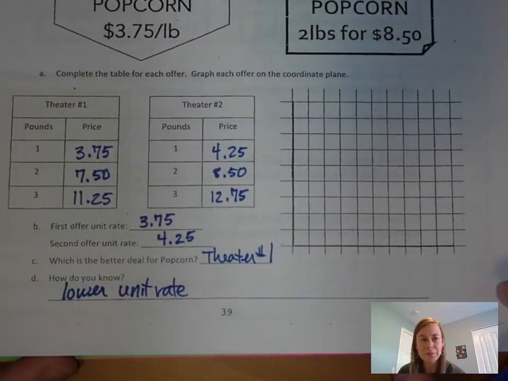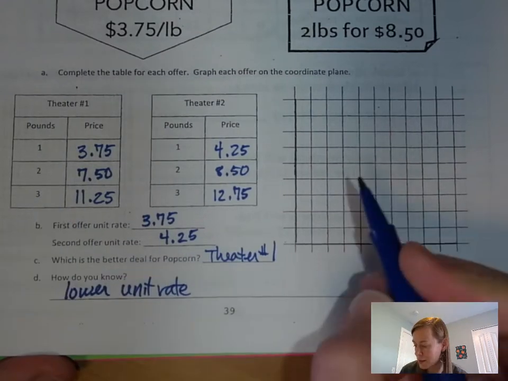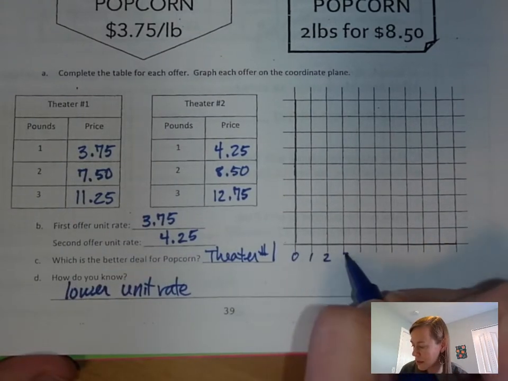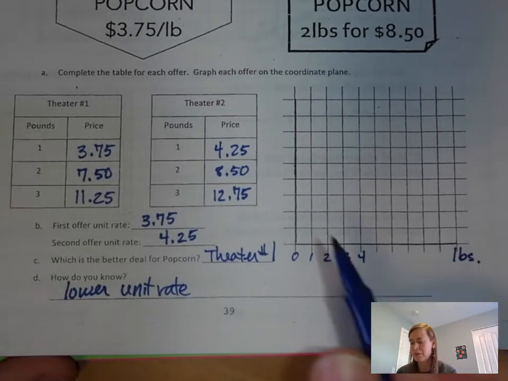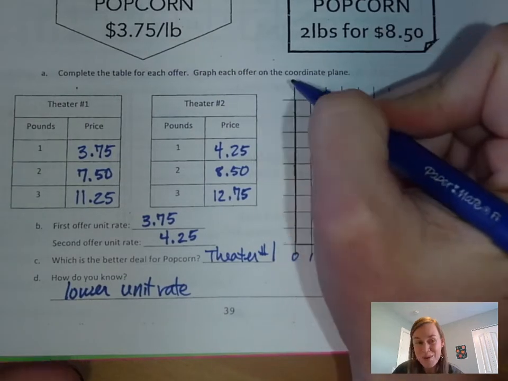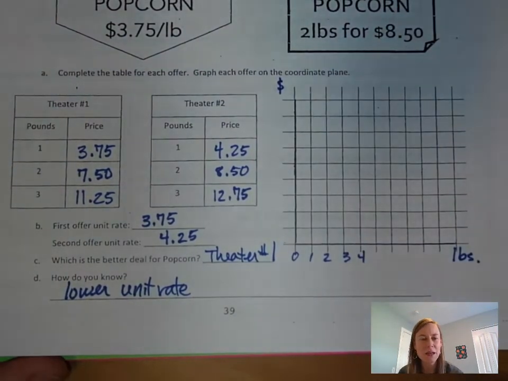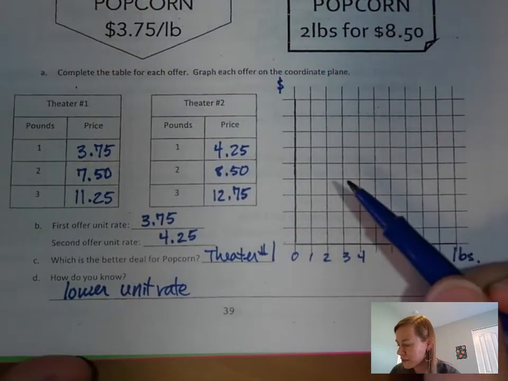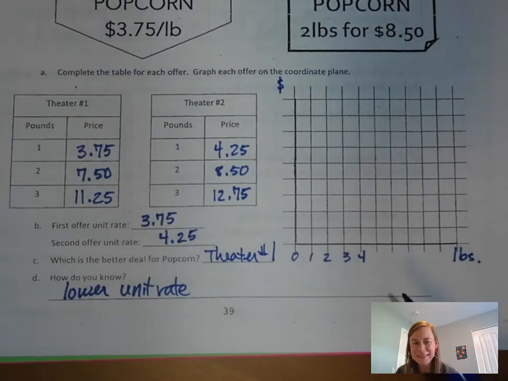So once again, our x values are the number of pounds over here in the left-hand column. So the number of pounds are going to go over here, and I'm just going to write lbs for pounds. And then on the y-axis is where we are going to have our price. And now it looks like we need to get up into the $12, $15 range. So let's see. 1, 2, 3, 4, 5, 6, 7, 8, 9.